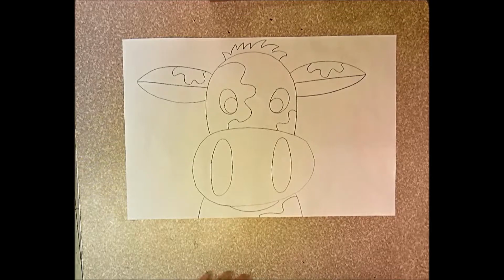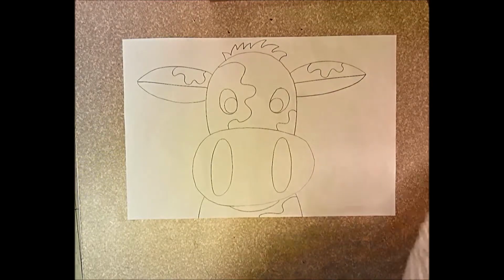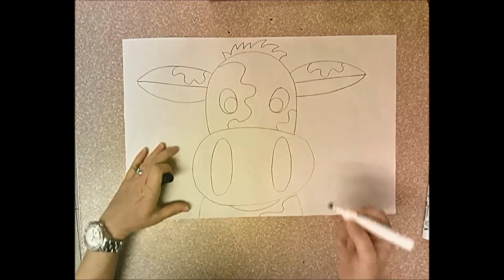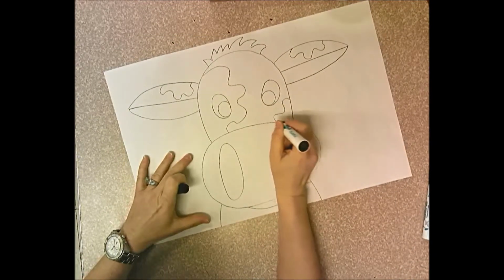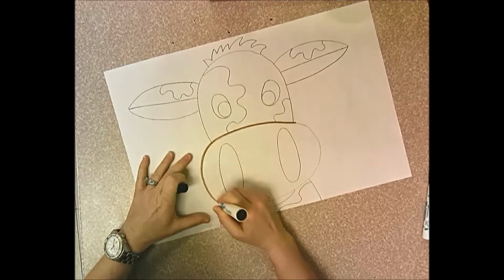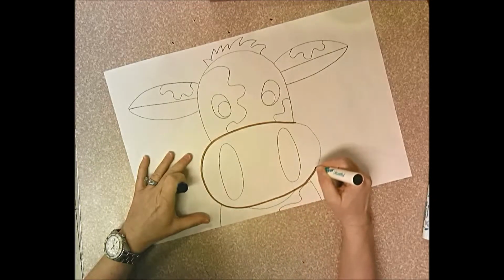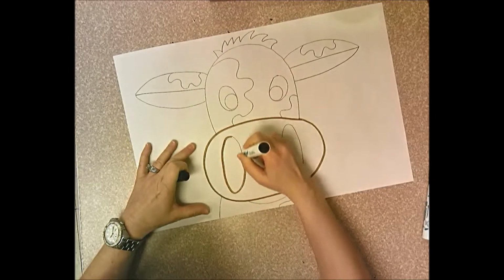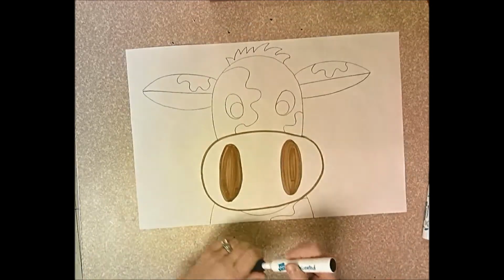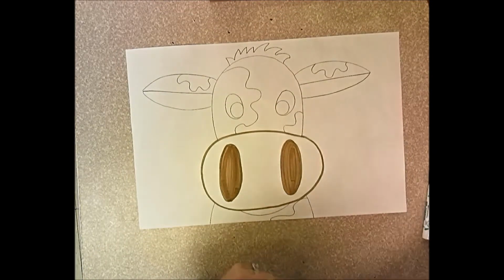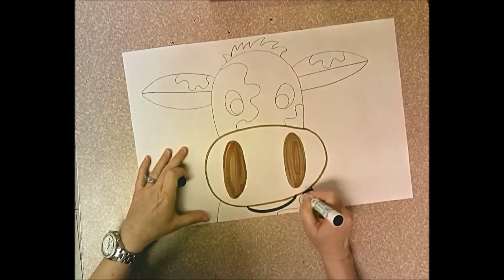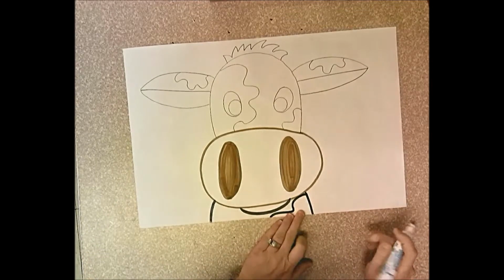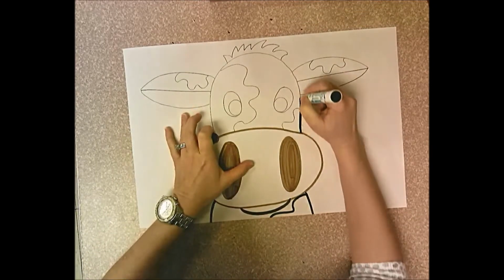Okay, now we're going to outline our cow with brown and black. I use brown for the nose, so I'm going to take a brown marker and I'm going to outline or trace over my pencil lines with the brown marker. The nostrils I'm going to color in with the brown marker. And the rest of your cow is going to be outlined in black. I'm just tracing the pencil lines. So I didn't color in the spot with the black, I just outlined it or traced the pencil line.